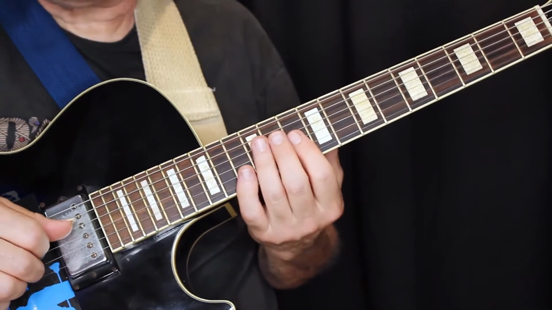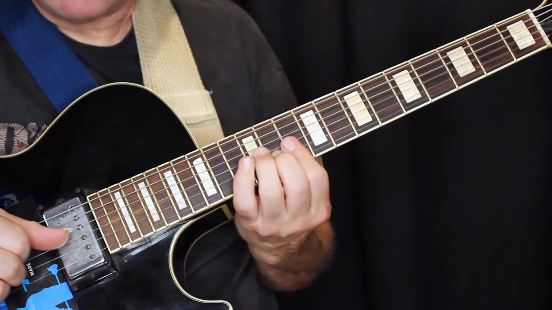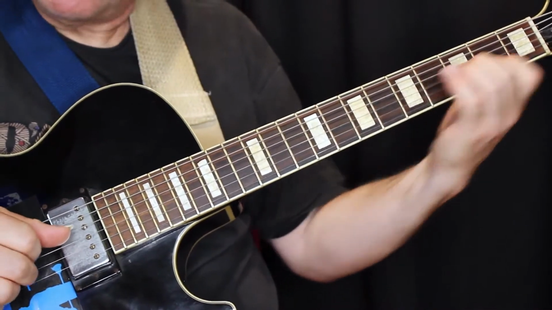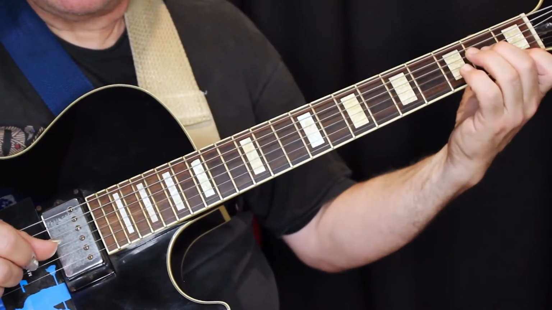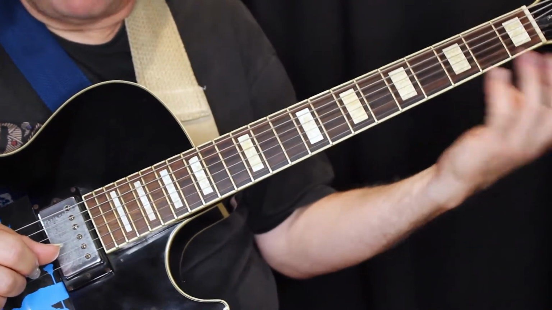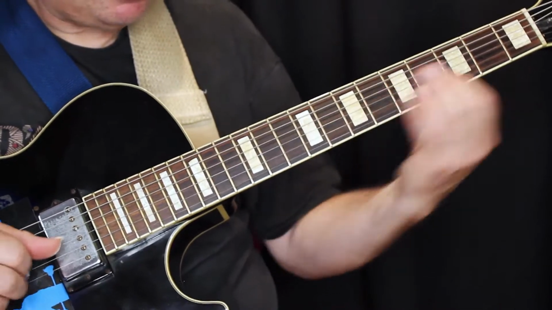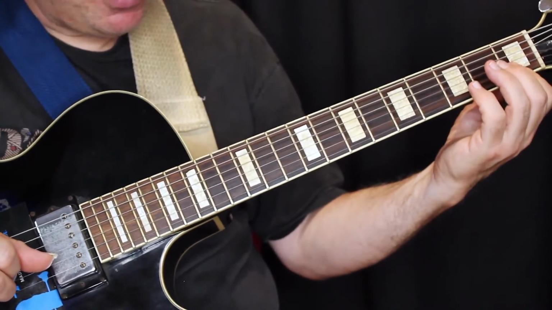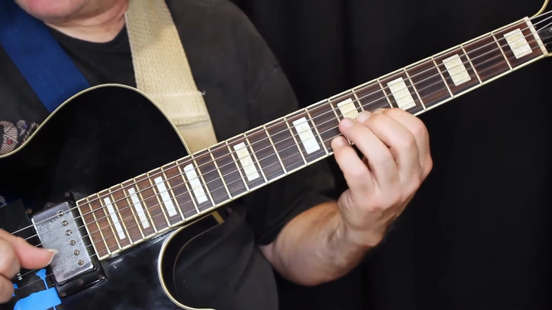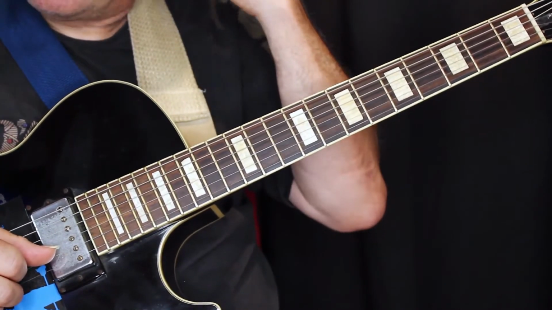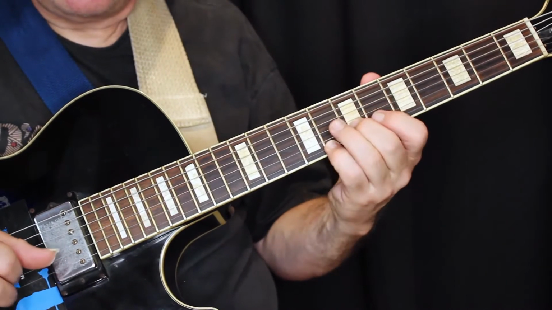First of all, parallel thirds, parallel 6ths, and then you can do other parallel 4ths, which is a strange sound, but parallel diatonic 5ths.